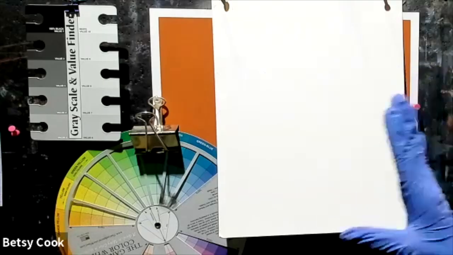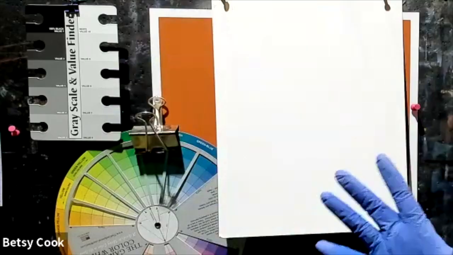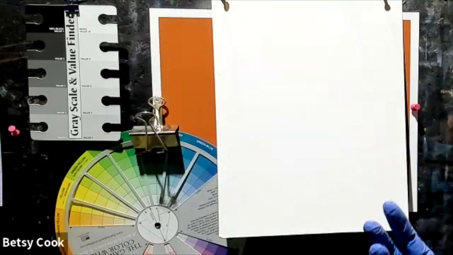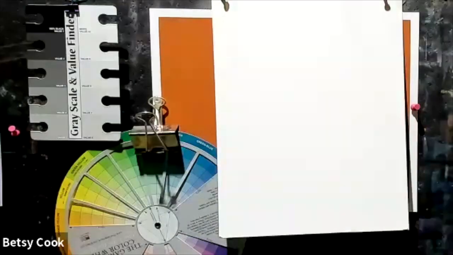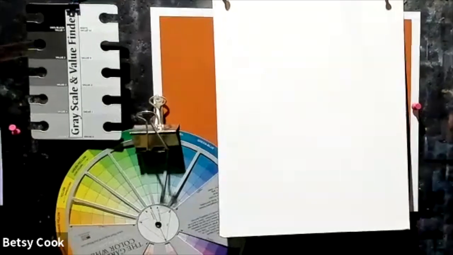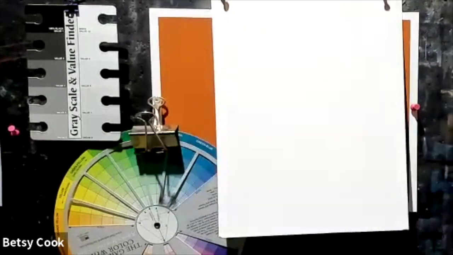So what you see in front of you are just some things that I'm going to use today to talk about the topic. And the topic today is really how colors can interact in quiet spots of paintings. Now, of course, that would imply also that they're going to interact in those active parts. And I'm going to explain to you what I mean by quiet spots.